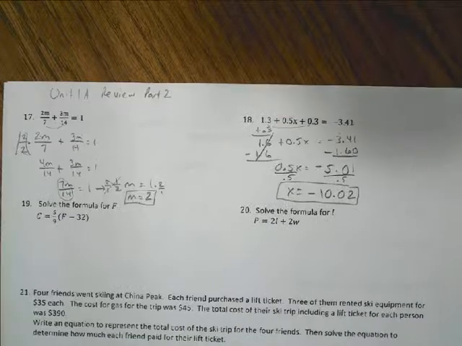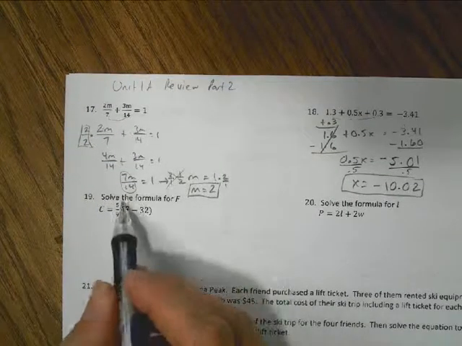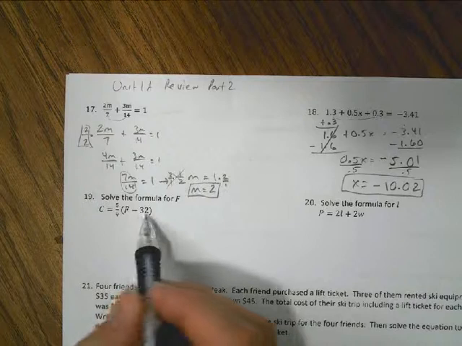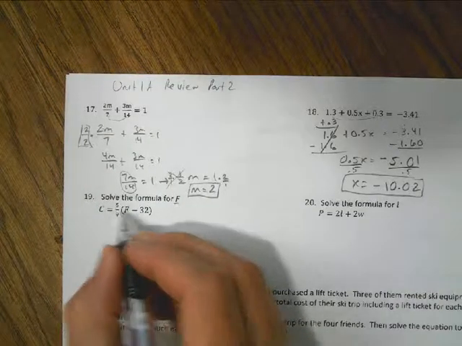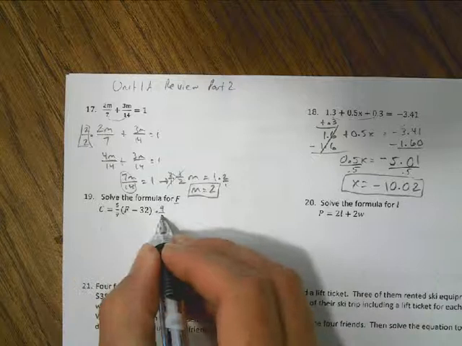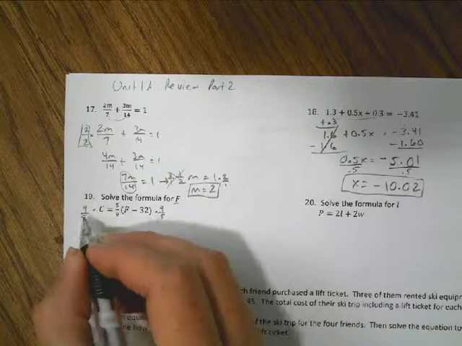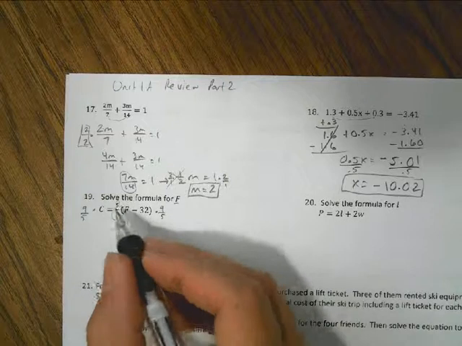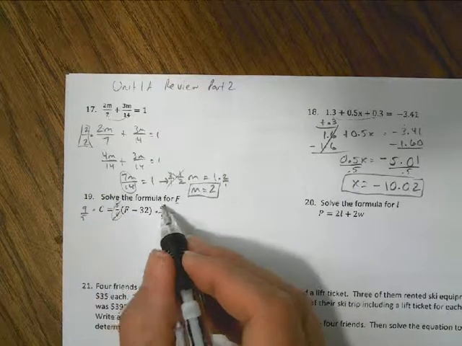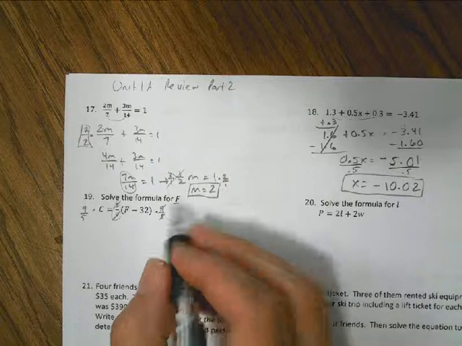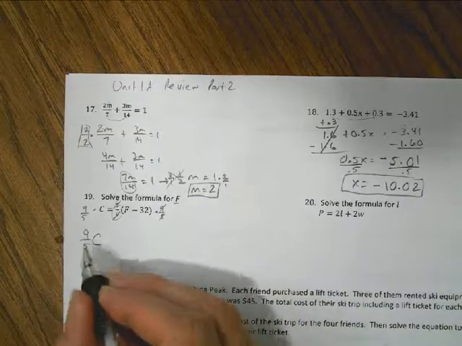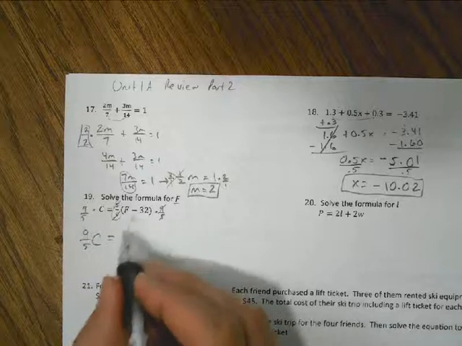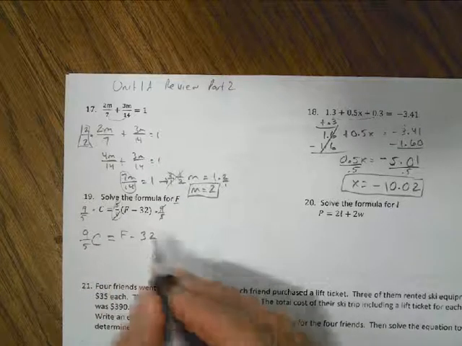Let's look at number 19. Number 19, one shortcut to start with here. I have 5/9 on the outside of this f minus 32. I want to get f by itself. So I'm going to begin by multiplying both sides by 9 over 5, basically the reciprocal of this one, right? Because that will make the 9's reduced to 1, the 5's reduced to 1. And on this side now, I have 9/5 c is equal to f minus 32.